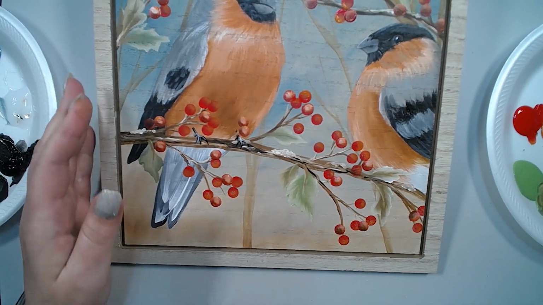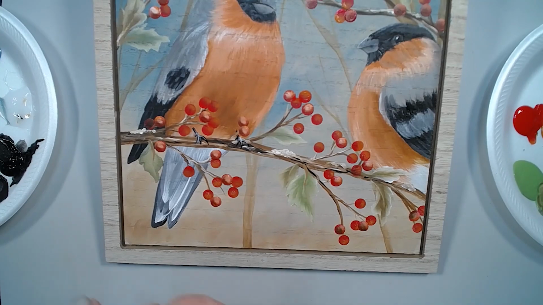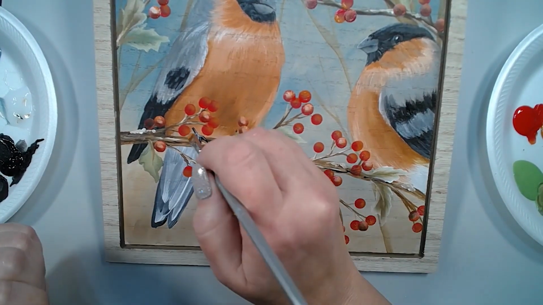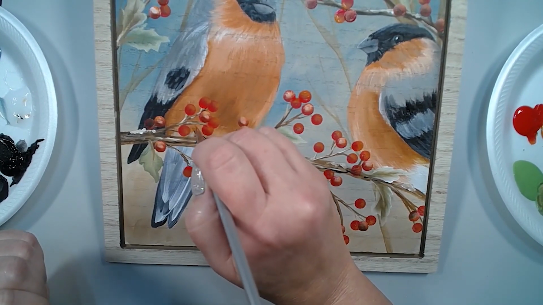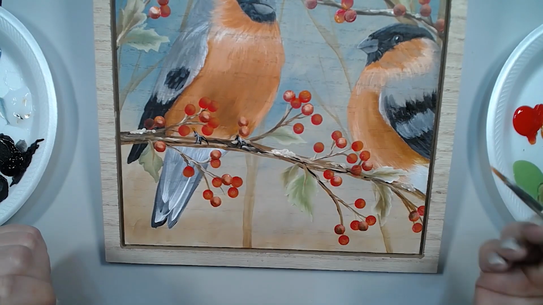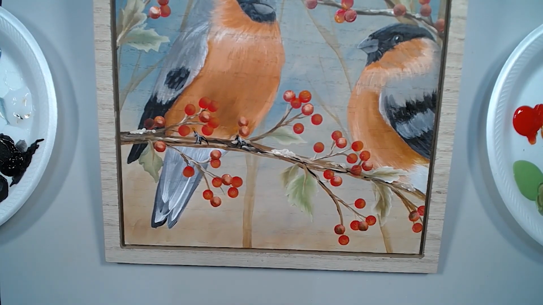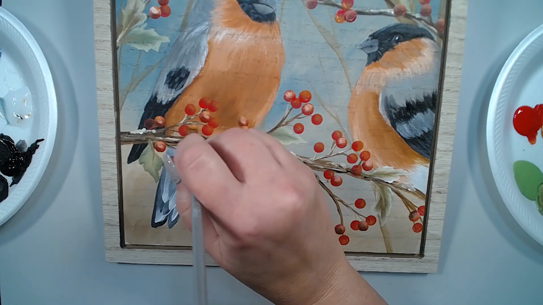Okay, but in addition to that, I can come back in with my small rake brush and a little bit of the feather color and kind of incorporate that back into where the legs come out from.